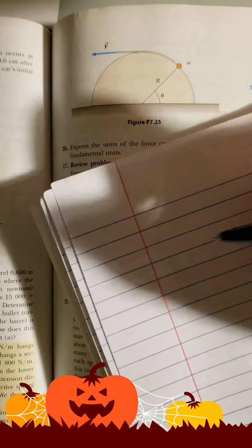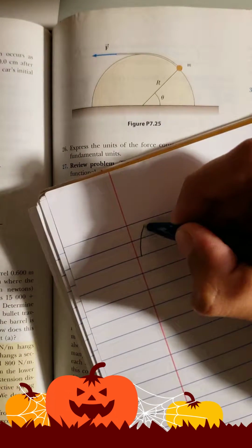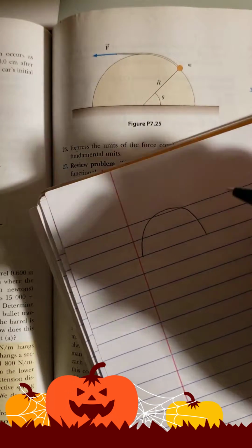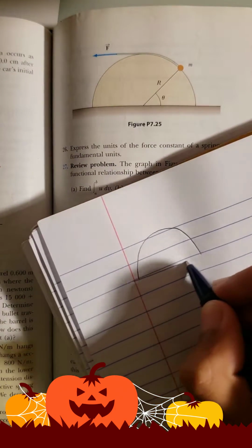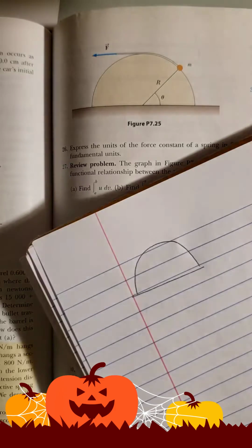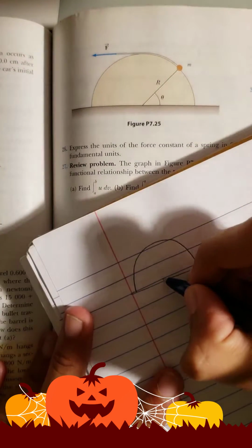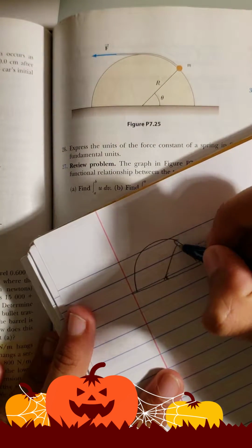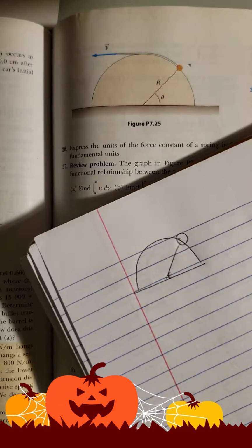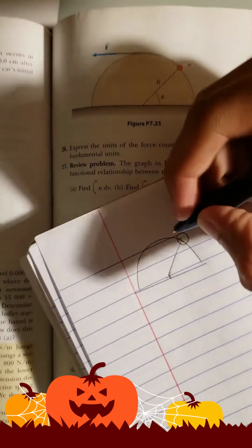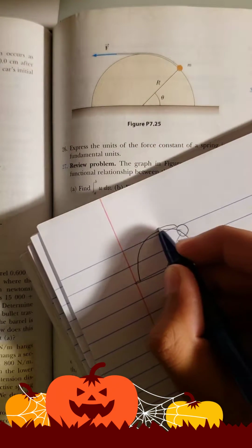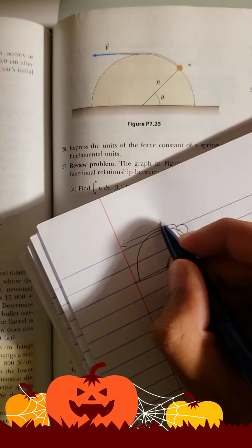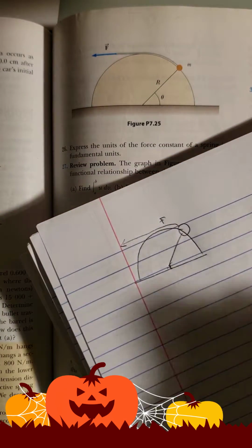Okay, so this is basically our setup, right? We have a cylinder, and there's a ball that we're rotating by applying a force F in this direction, so basically always tangent to its motion.